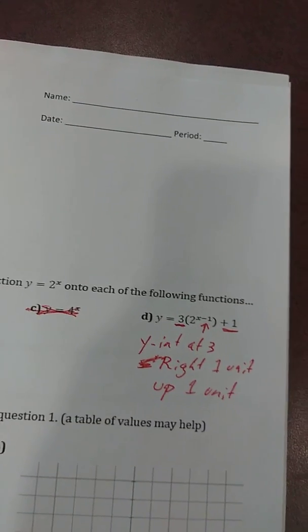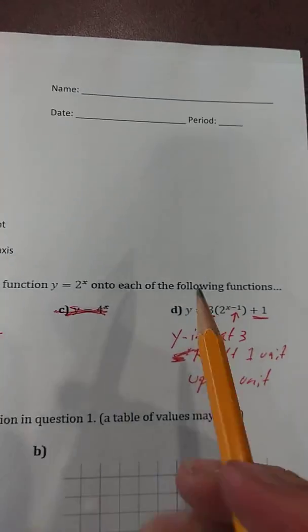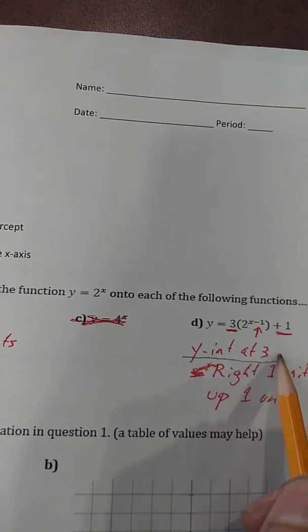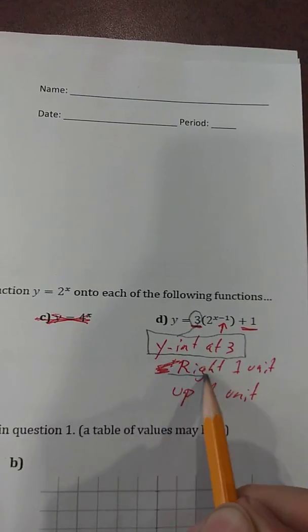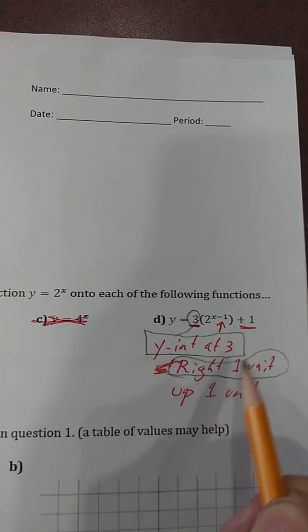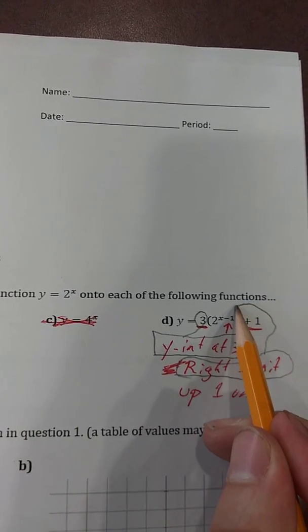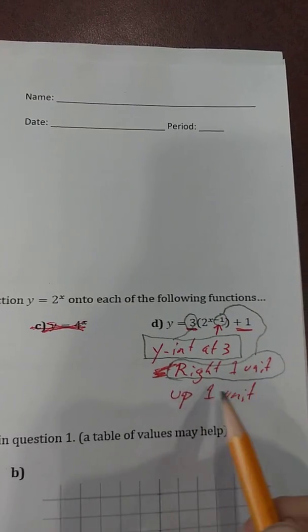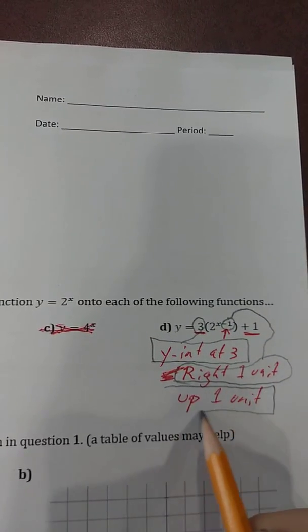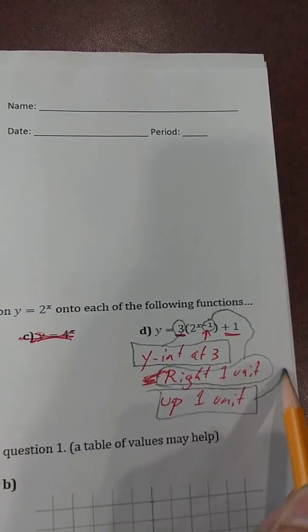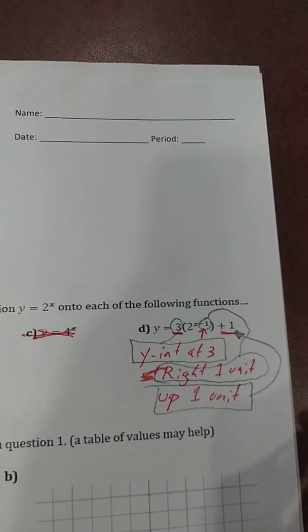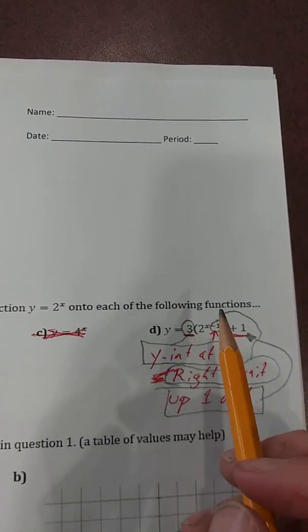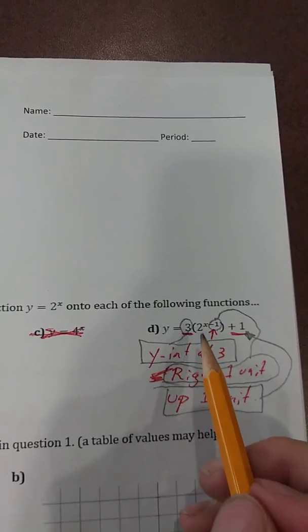So let's see what this means. The y-intercept at 3, that'll be for this. The right 1 unit, that'll be for this negative 1. And the up 1 unit, that'll be for this positive 1 there. Alright, so each one of these values pretty much affected the original 2 to the x.